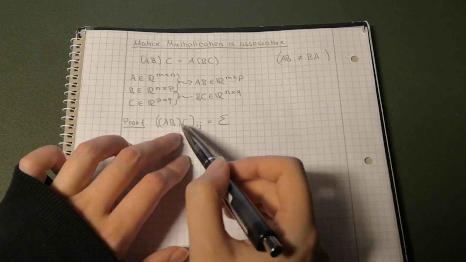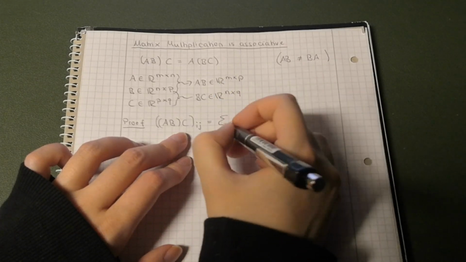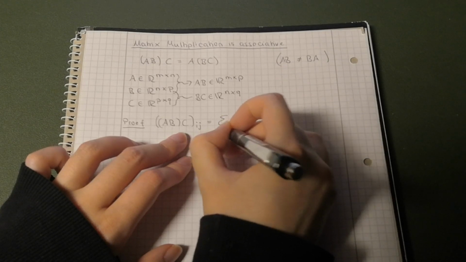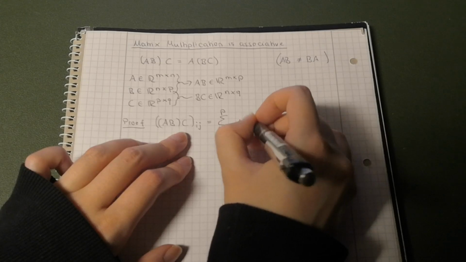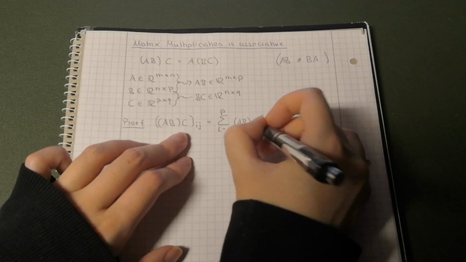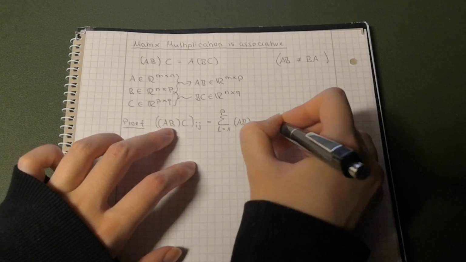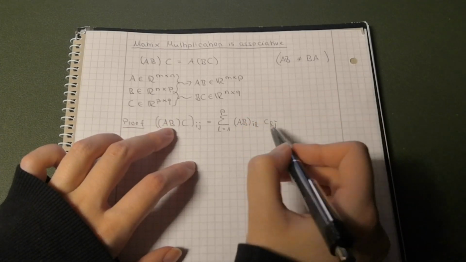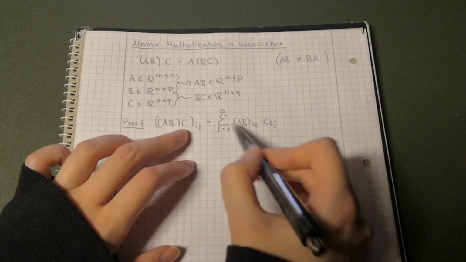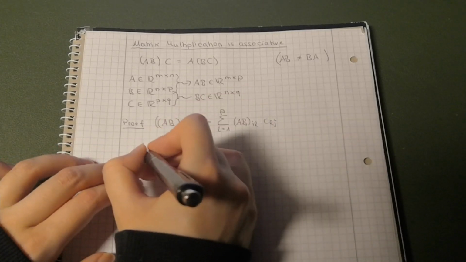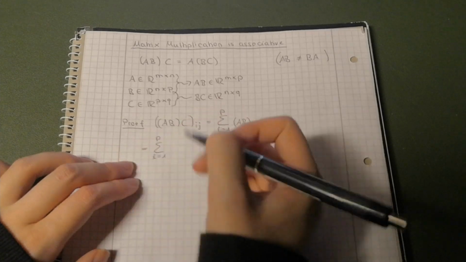So the shared dimension of AB and C is the p. So we go L equal 1 up to p, and we take the entry IL of the first matrix, which is this product, and Lj of the second matrix, which is C. And now we can dissolve the inner product. And we keep the outer sum, of course, L up to p.